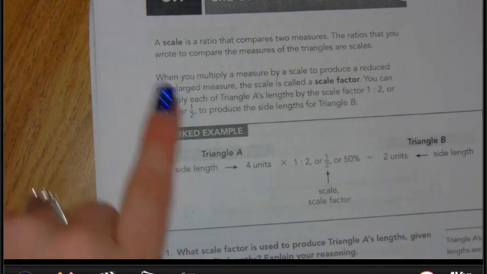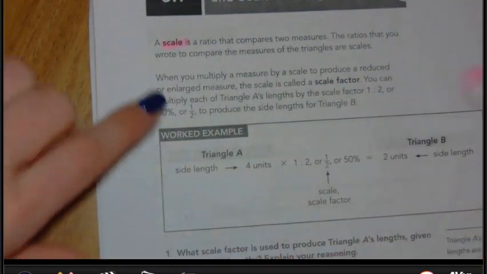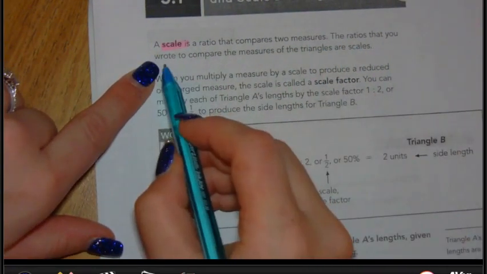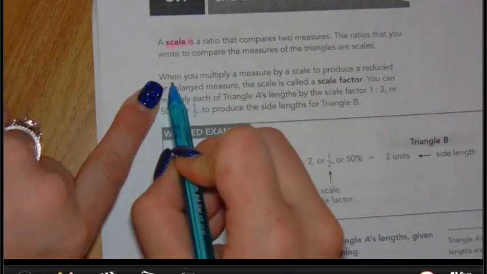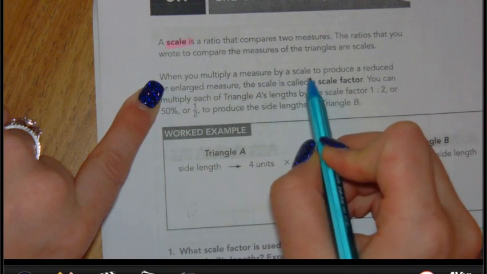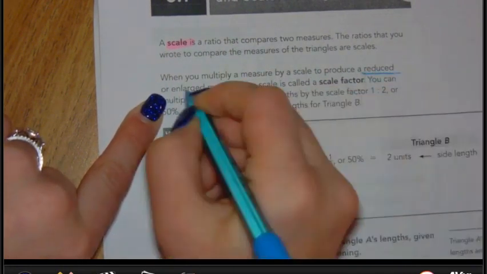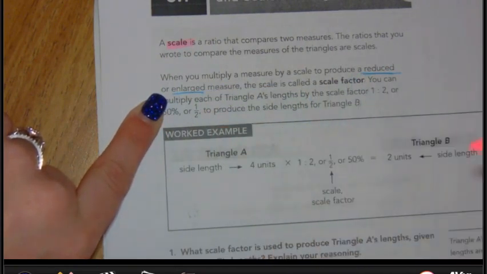So a scale is a ratio that compares 2 measures. The ratios that you wrote to compare the measures of the triangles are scales. When you multiply a measure by a scale to produce a reduced or an enlarged measure, the scale is called a scale factor.